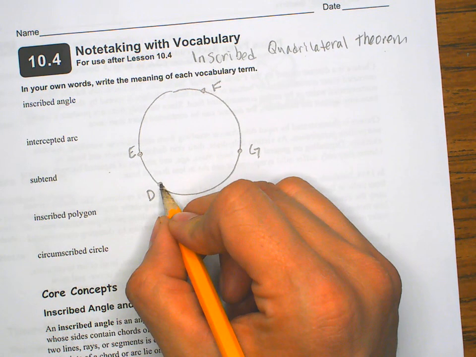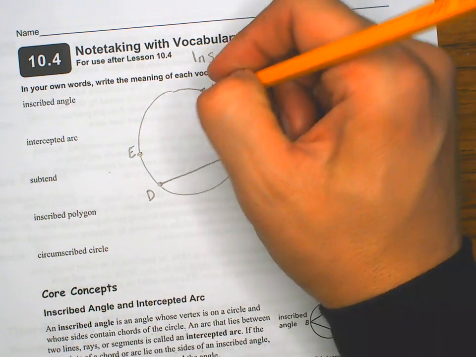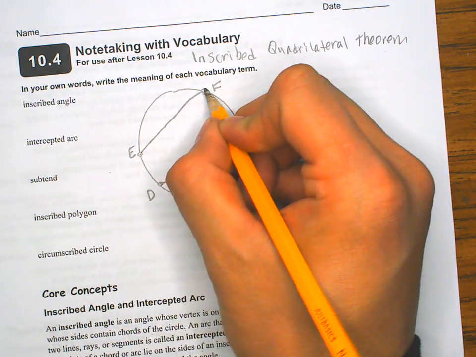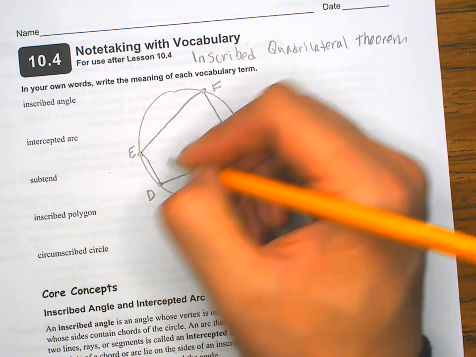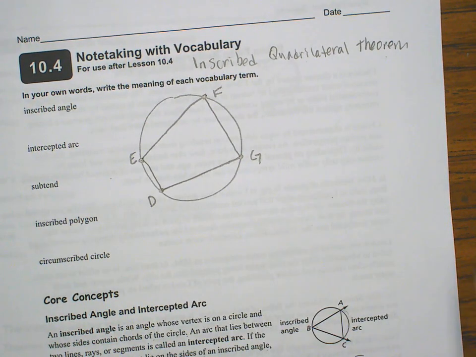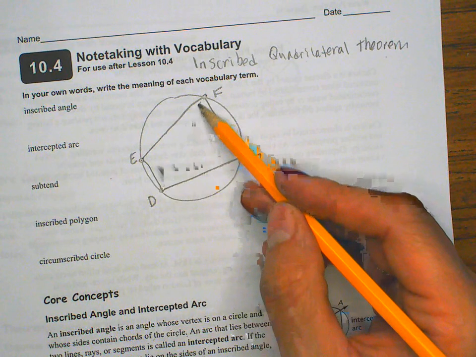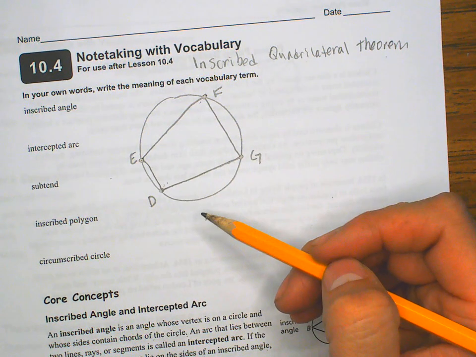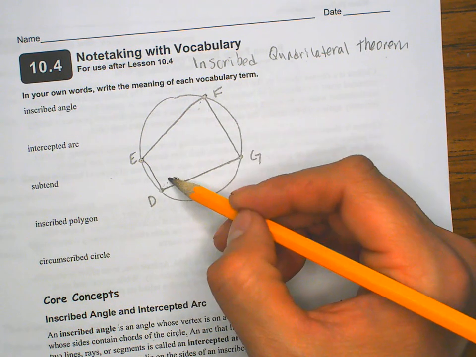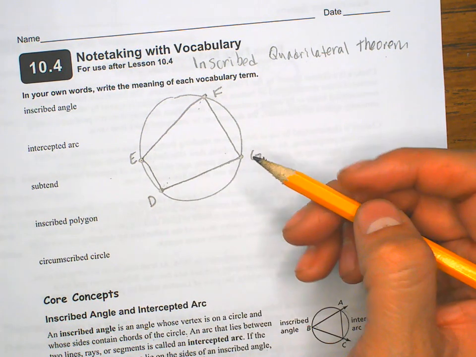And I'm going to connect these, just like that. Now what I'm trying to show here is that the sum of the opposite angles is going to be 180. I'm only going to do this for one case, but if I can show you that these two add up to 180, then I can show you that these two add up to 180.